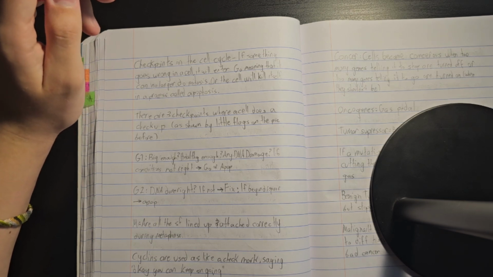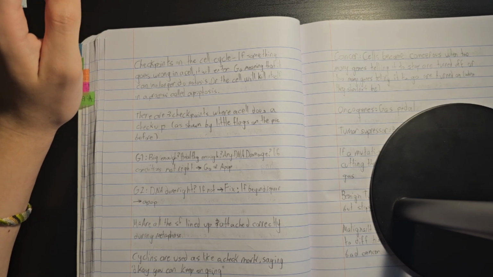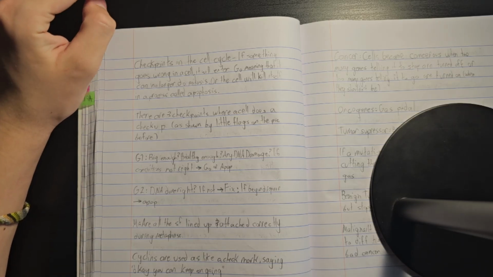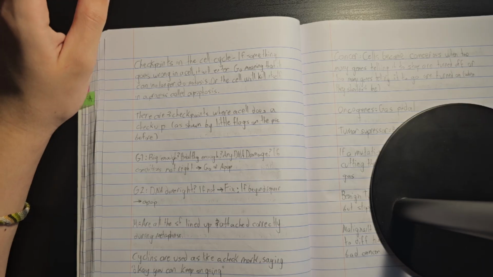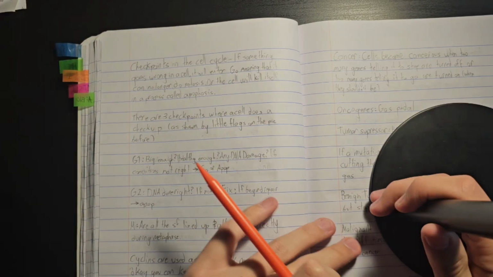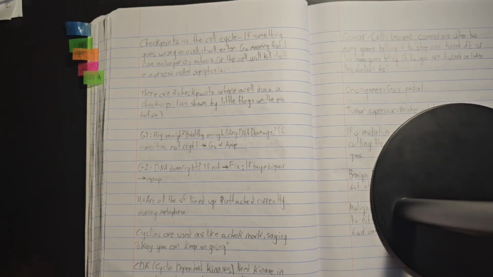Okay, the next one is in metaphase. Are all the spindle fibers lined up and attached correctly during metaphase? If not, apoptosis, right? And the way that this is checked is through cyclin and CDKs.